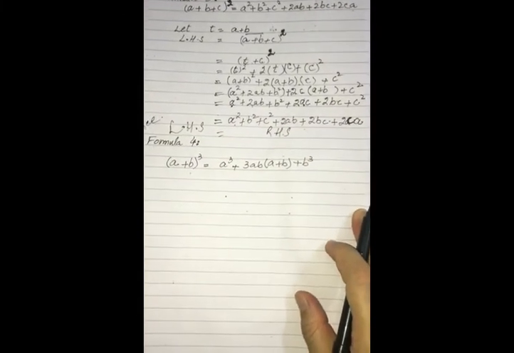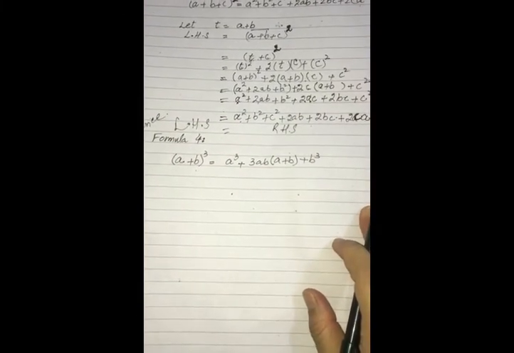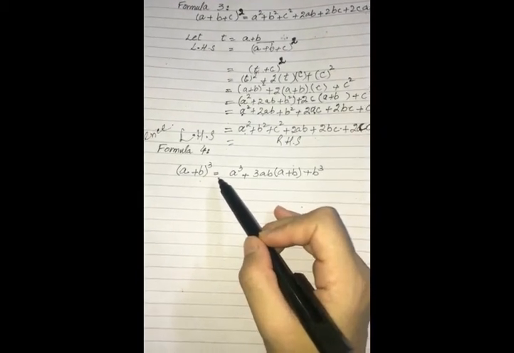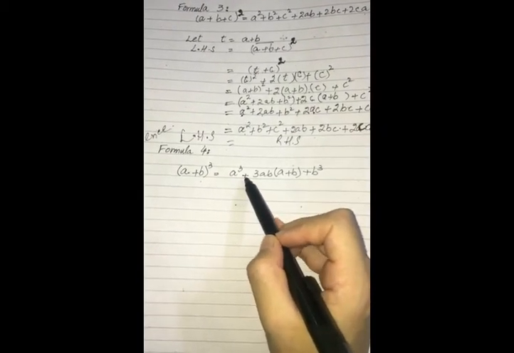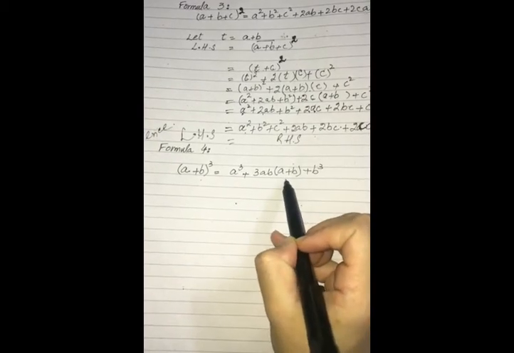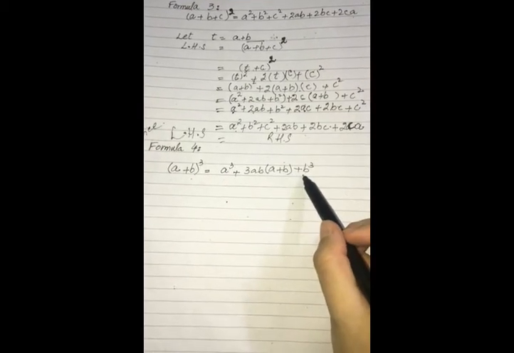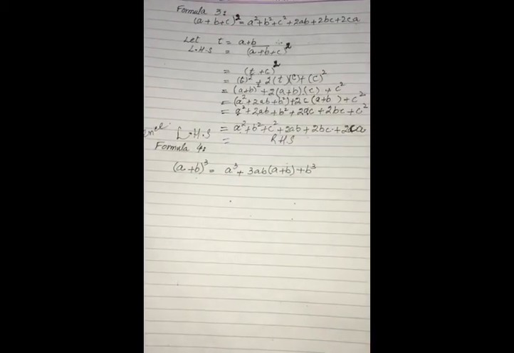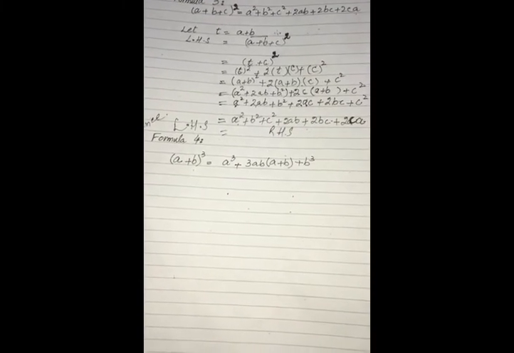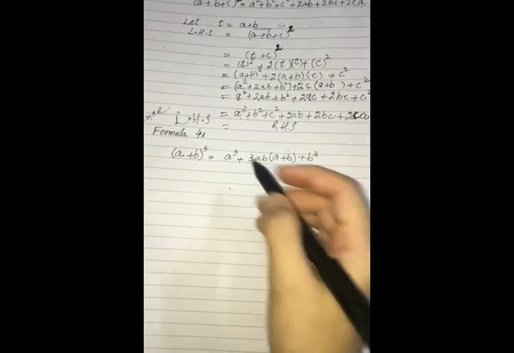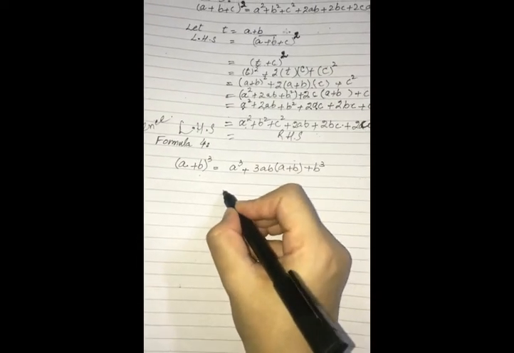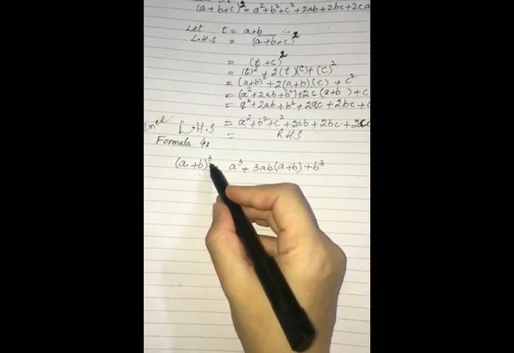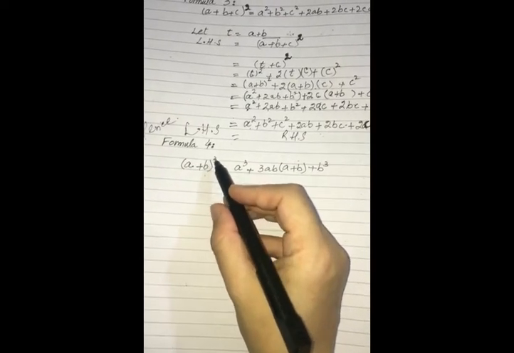Now come to the next formula. This is again a derived formula: (a + b) whole cube is equal to a cube + 3ab(a + b) + b cube. For that formula, as you know that cube is the product of square and the value itself.